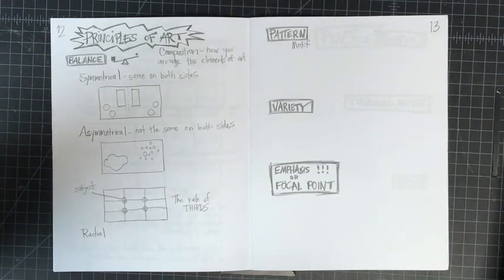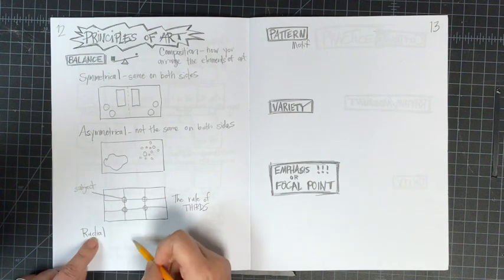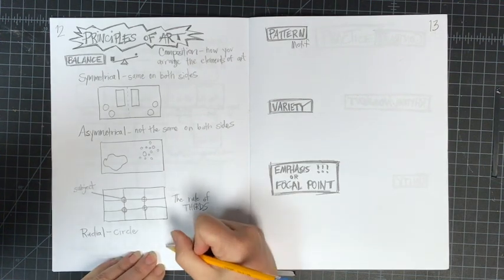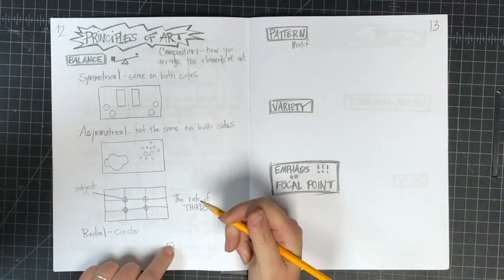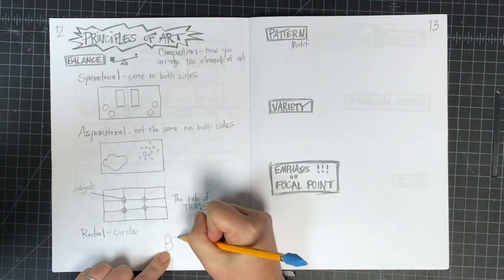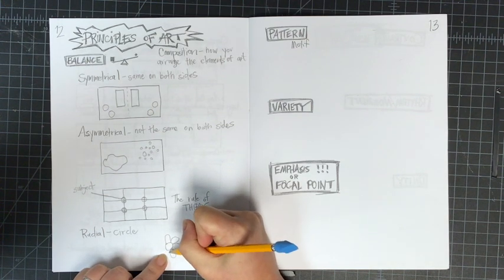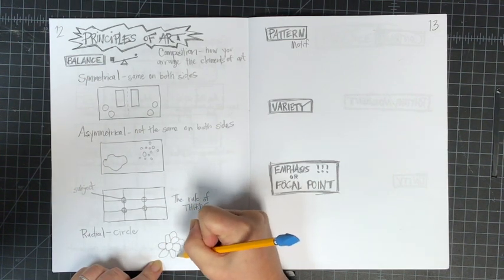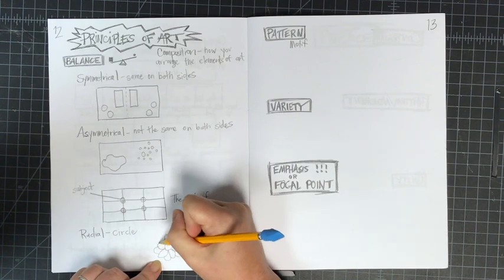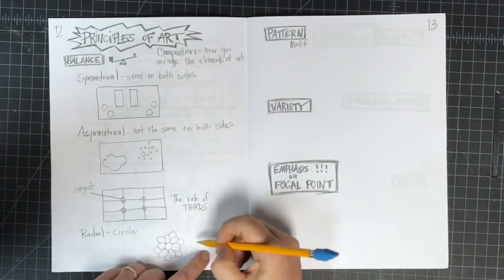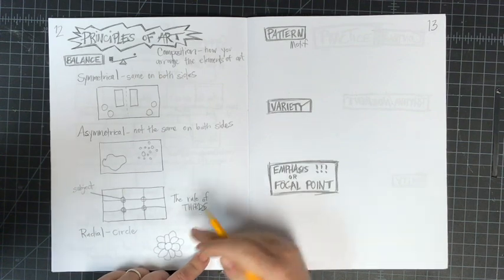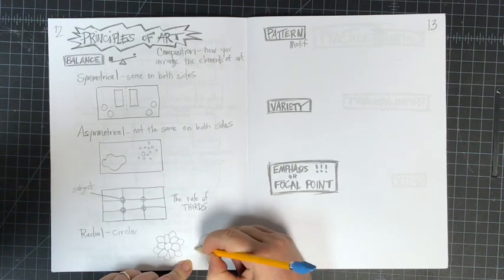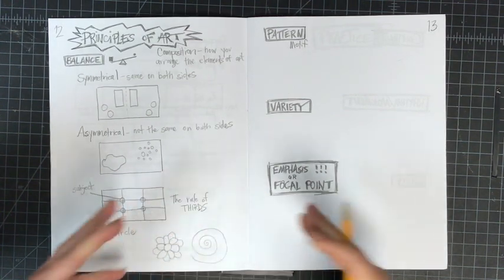The last kind of balance is radial, and that's balance that kind of works in a circle, and that would be like the classic flower where you've got the center of the flower and then the petals come out from the center. You can continue to do that. Mandala designs do the same thing where you start in the center and you branch yourself out. A wheel works the same. A spiral where you start in the center and work yourself outwards. So you've got radial designs.